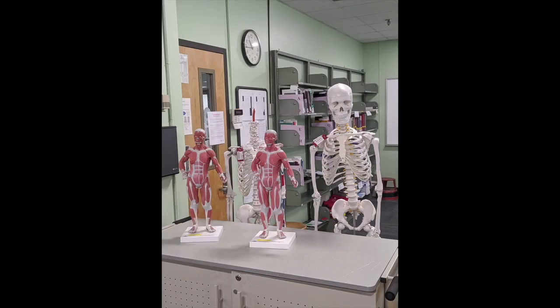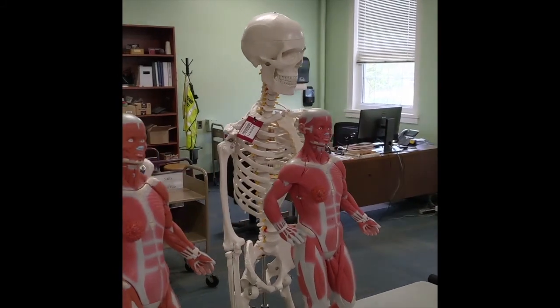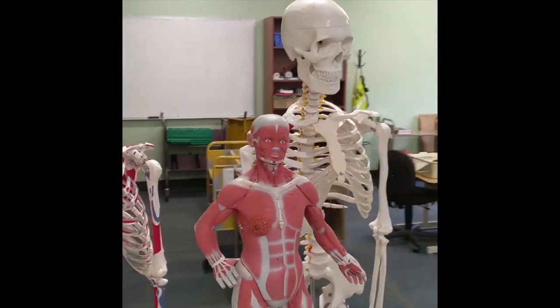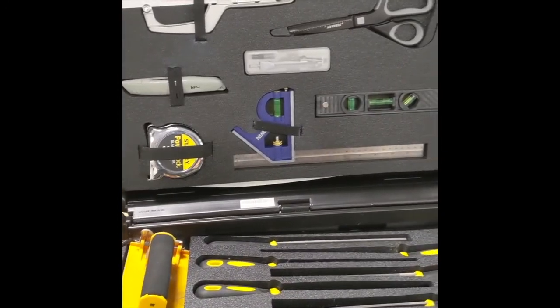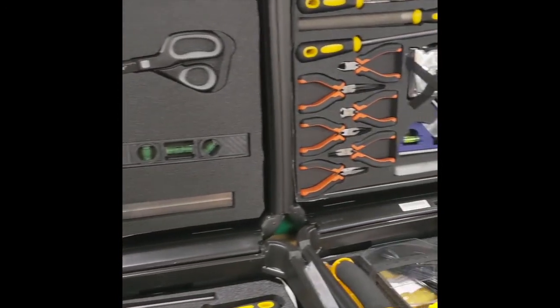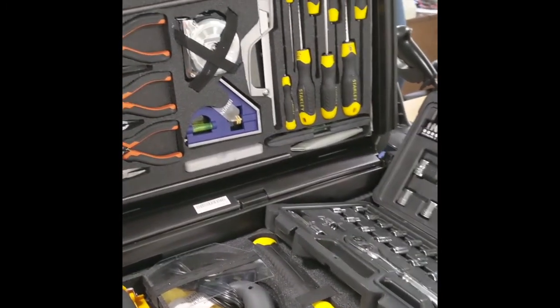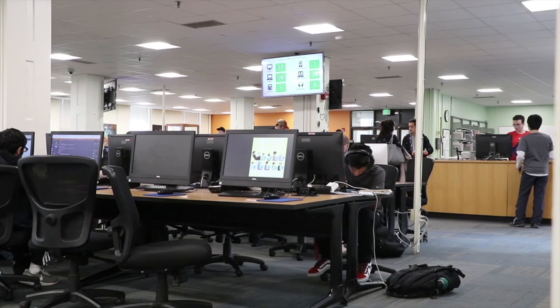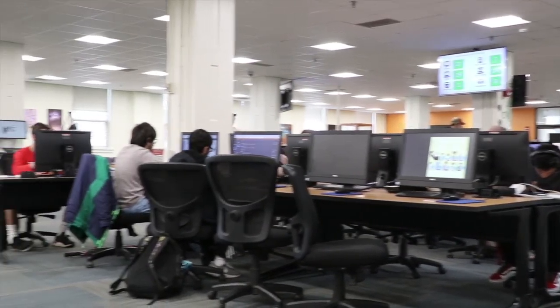A few unique items that we have are our anatomical models, which include our 2 skeletons, one of which you saw earlier, and muscle models. We also provide toolkits, which contain things like hammers, saws, levels, clamps, wrenches, and even some soldering equipment. And of course, the first floor is also home to our desktop workstations, copying and printing services.